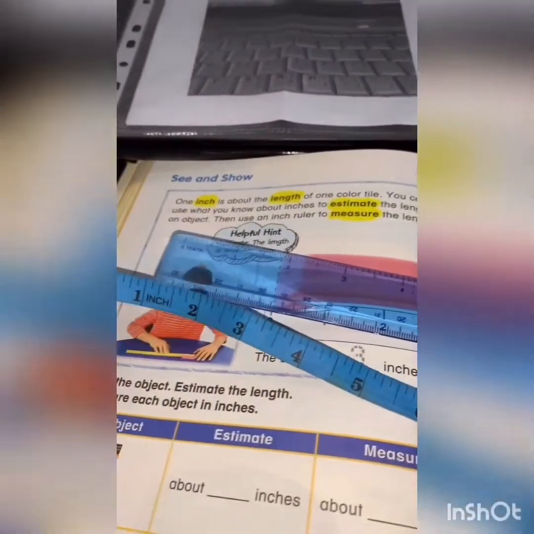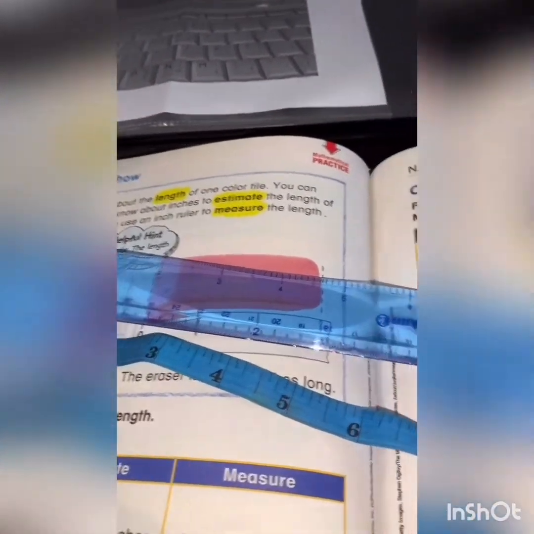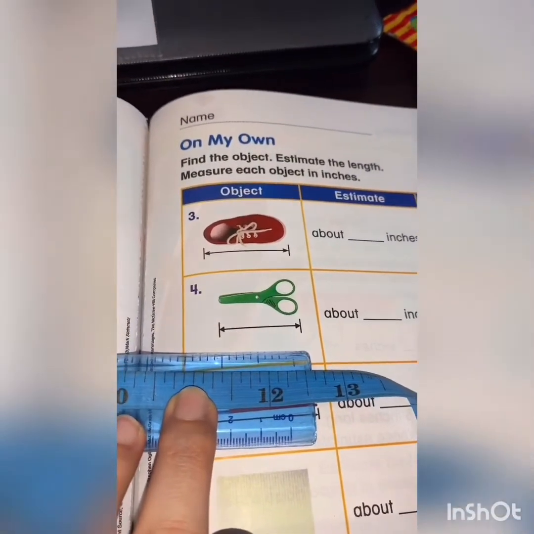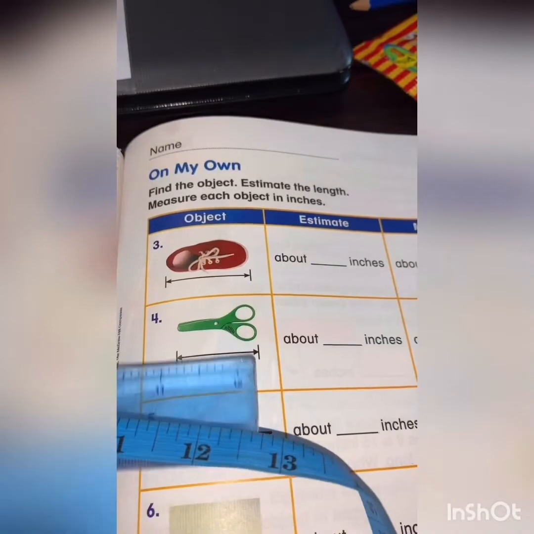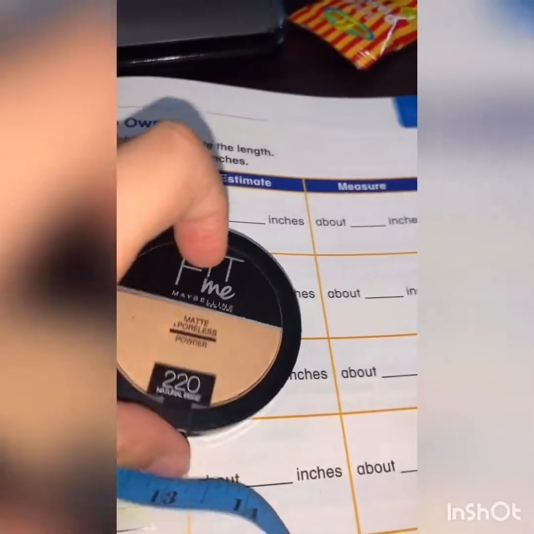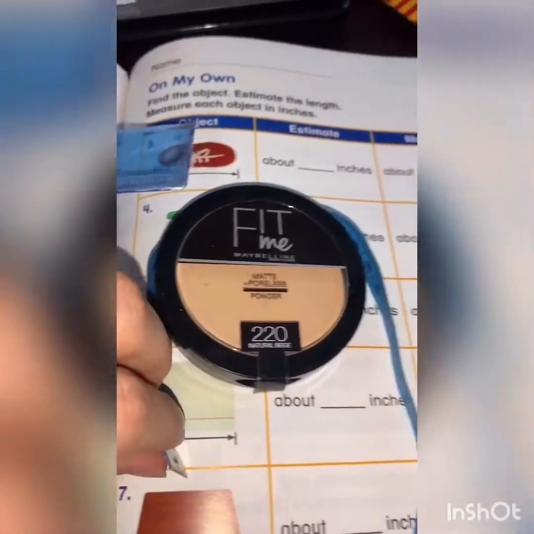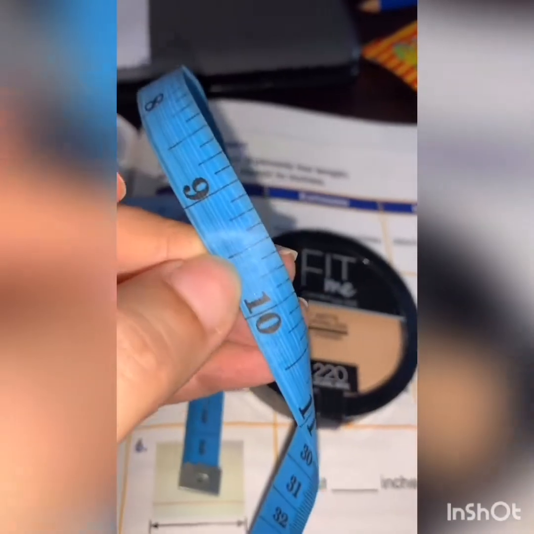If I want to measure my ruler itself, okay, so if I put this here, I will see here at the end and a half, like this, okay. So also if I have this round, it's easy. Instead of using the bendable thing, I can put this around like this, and I can see that it's 9 and a half inches.